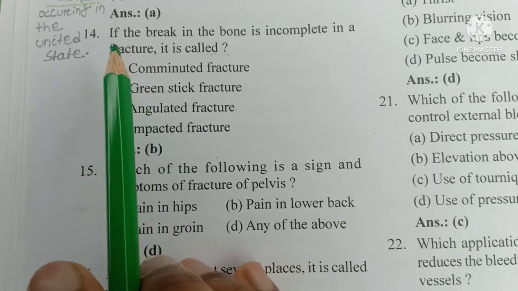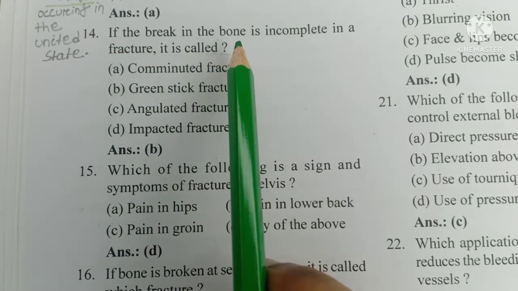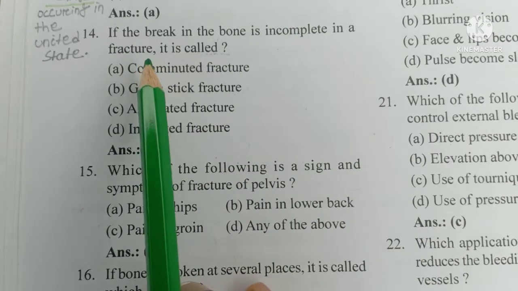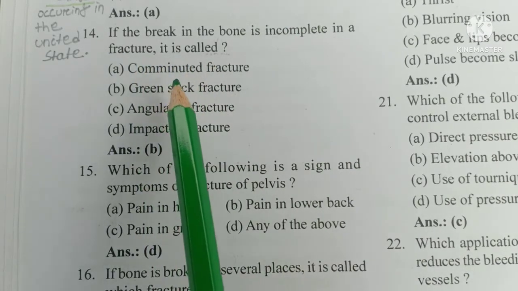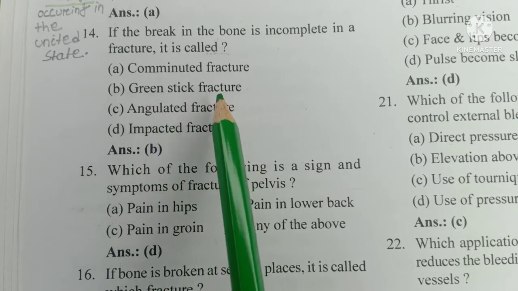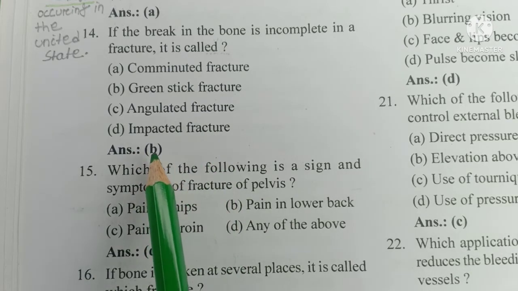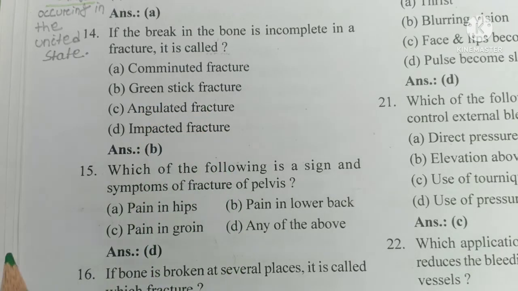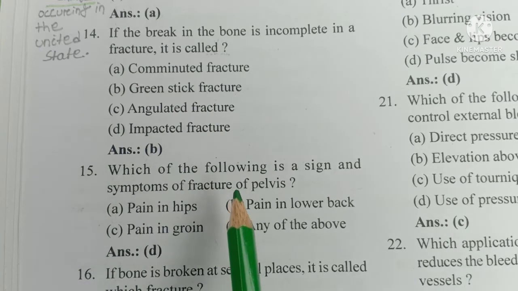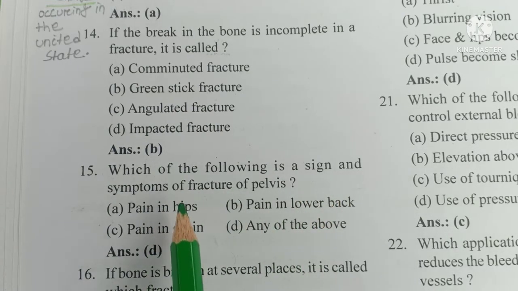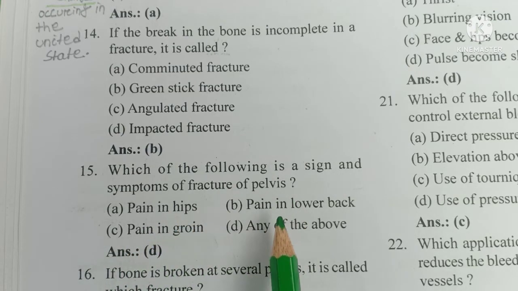Number 14. If the break in the bone is incomplete in a fracture, it is called comminuted fracture, green stick fracture, angulated fracture, impacted fracture. The answer is B. Green stick fracture. Number 15. Which of the following is a sign and symptom of fracture of pelvis? Pain in hips, pain in lower back, pain in groin, any of the above. The answer is D. Any of the above.